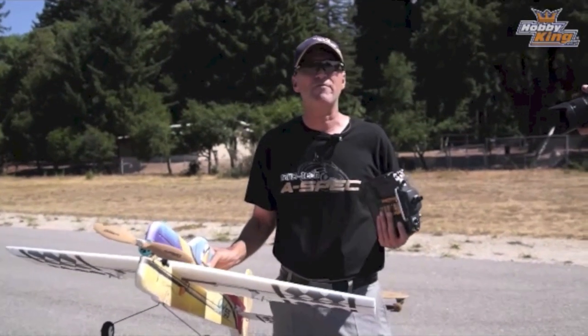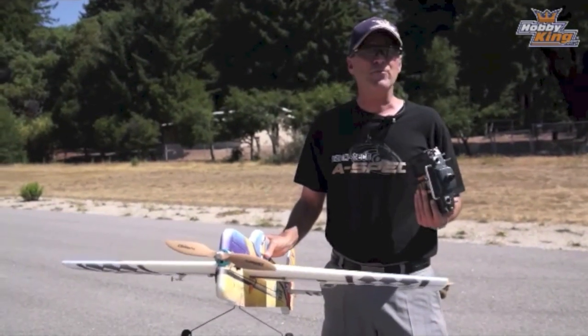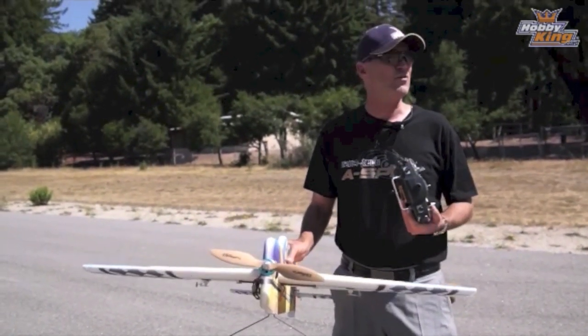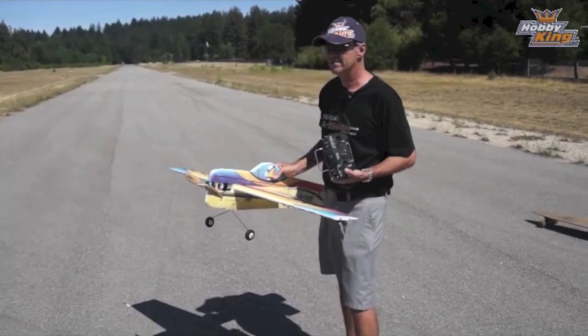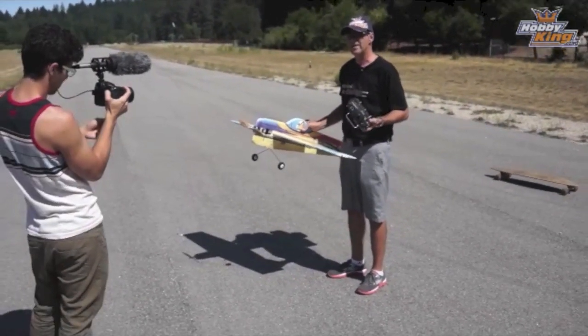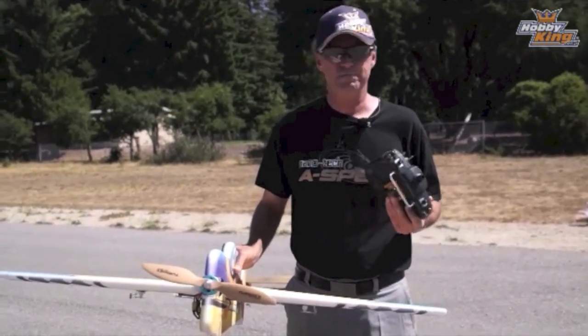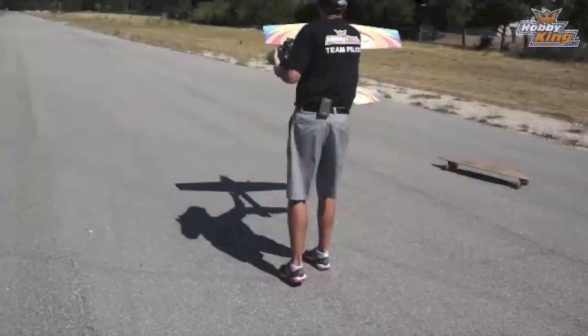It seems to be the maneuver everybody wants to learn how to do, which is a rolling Harrier. It is unfortunately a really advanced maneuver. It's something that you have to practice, practice, practice. I'm going to show you how to practice it and how to become proficient at it and how to bring it down low. So let's give it a shot.